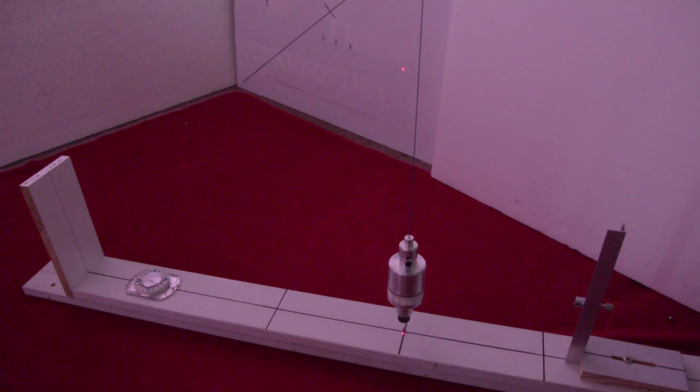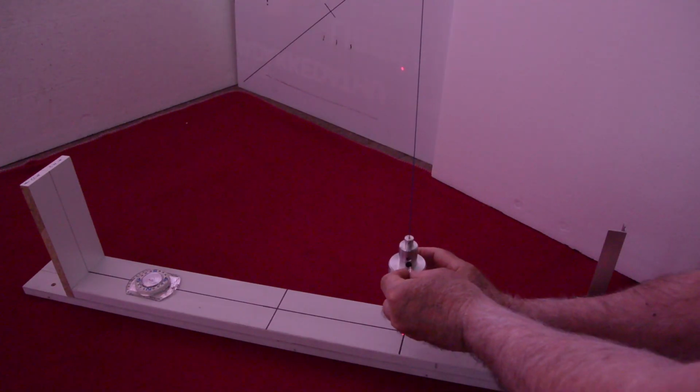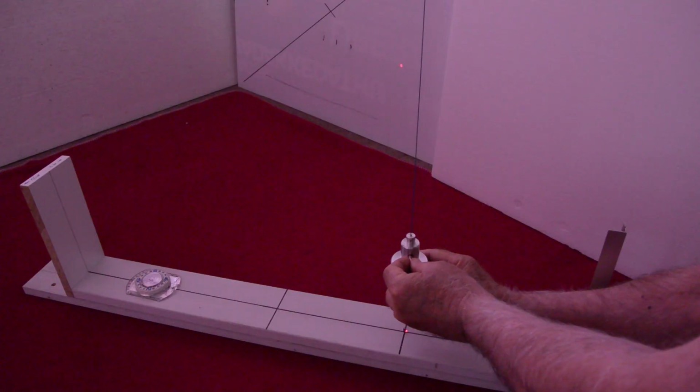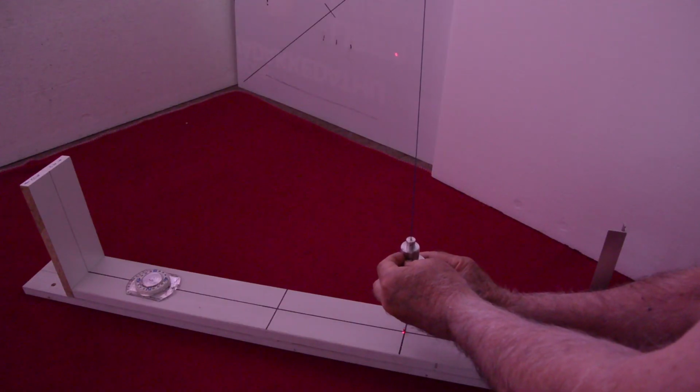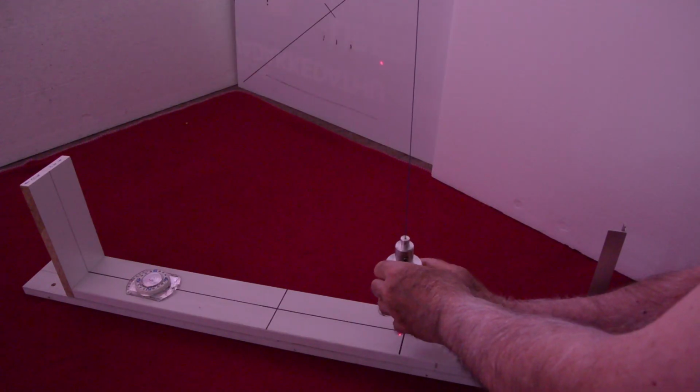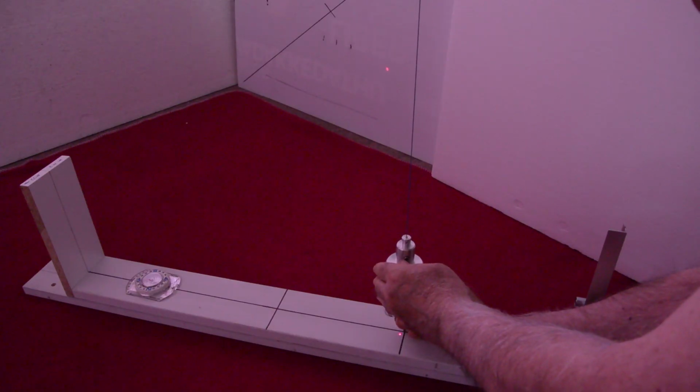I will now insert the magnet into the plumb bob, and we'll just see where it goes to. It's clearly not pointing north, so the moment I insert this magnet, we should see the bob spin to north.